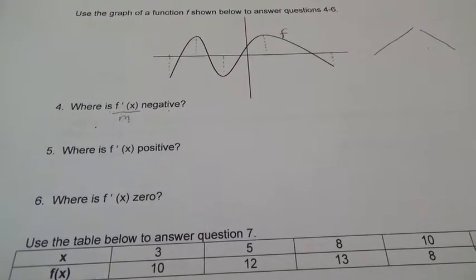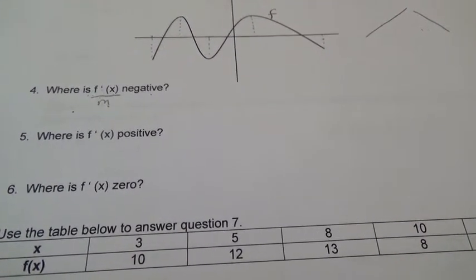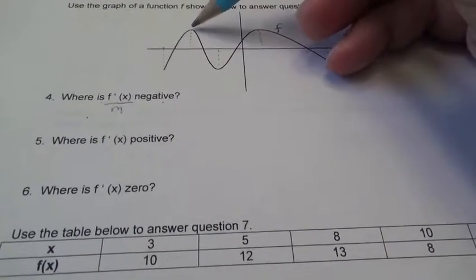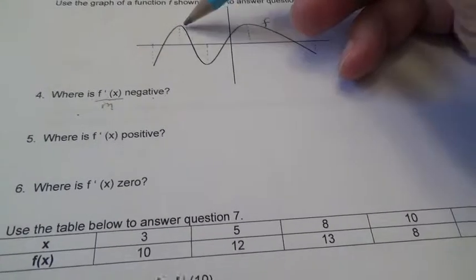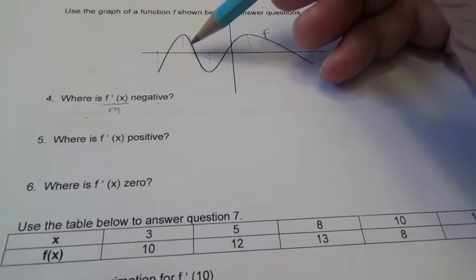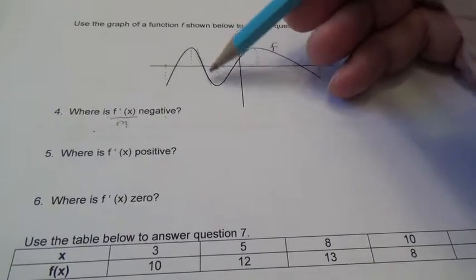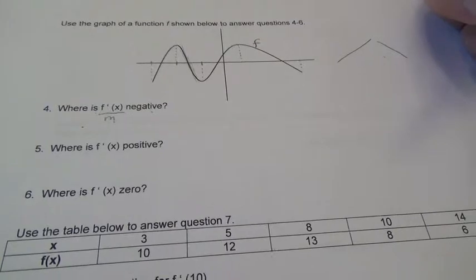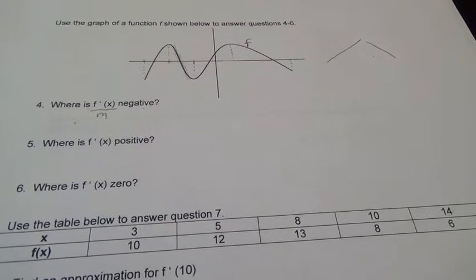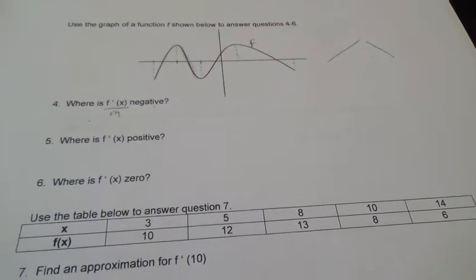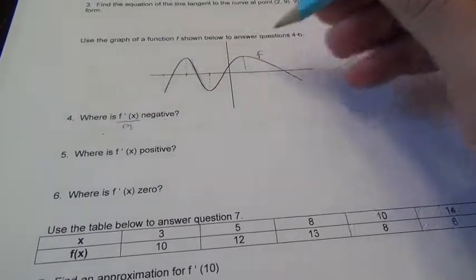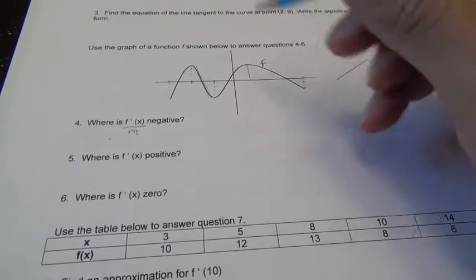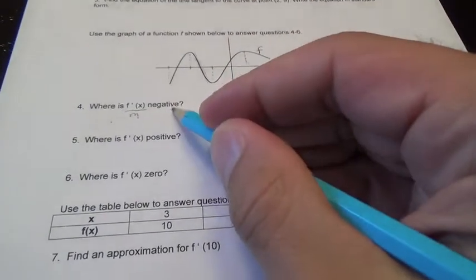So where is our derivative negative? It is negative when our graph goes downwards, because that's where we would have a negative slope. So starting here, our graph is going down, so we'd have negative slopes throughout here. Any tangent line drawn to this graph is going to have a negative slope. So from whatever this number is to whatever this number is is the interval where we would have a negative slope. We also have a negative slope from here to here, because this again is where our graph is going downwards. So in terms of where is f prime negative, we're going to write this in interval notation.